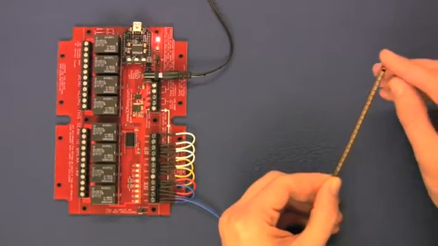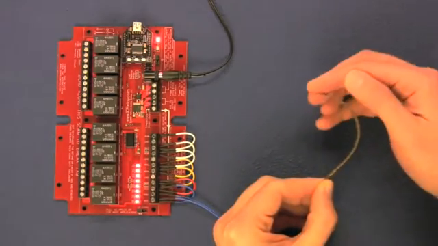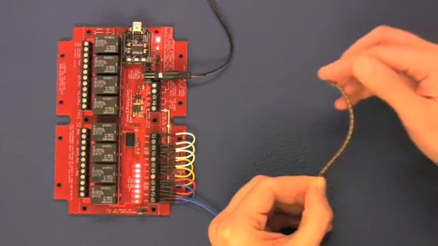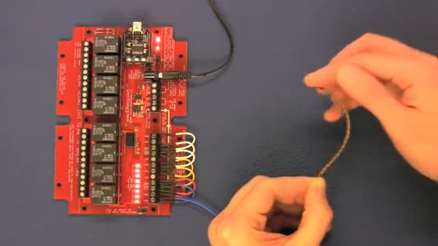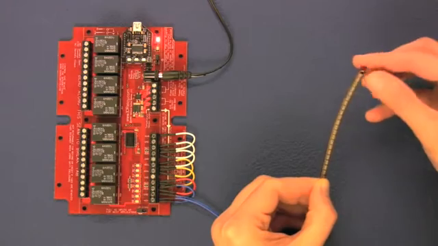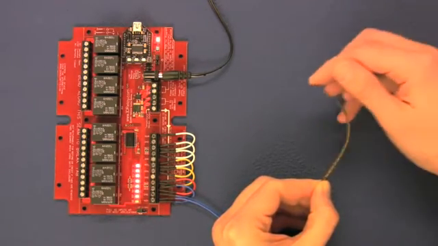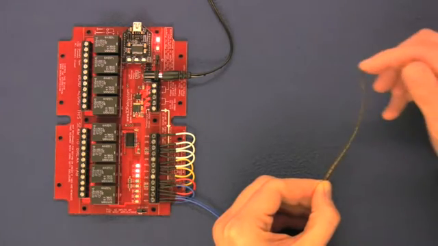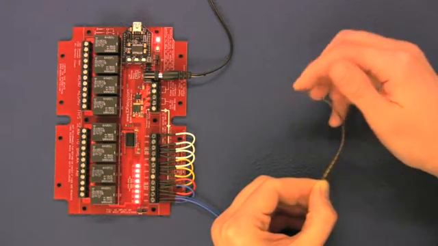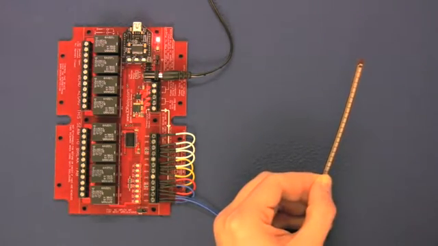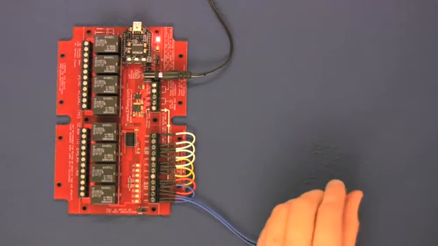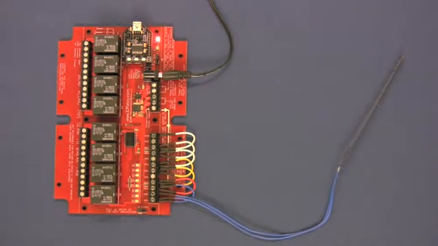Here we're going to show you the flex sensor in action, actually controlling relays. This variable resistance reading has been tied to all 8 relays. The relays have been configured to come on at different points of resistance, or different points on the A to D scale. So when the sensor's flexed, more relays come on, and whenever it's released, the relays go off.